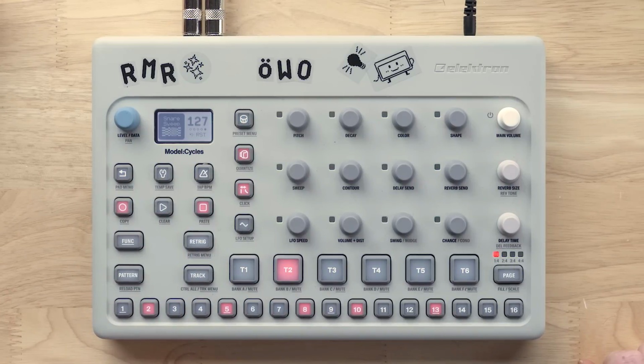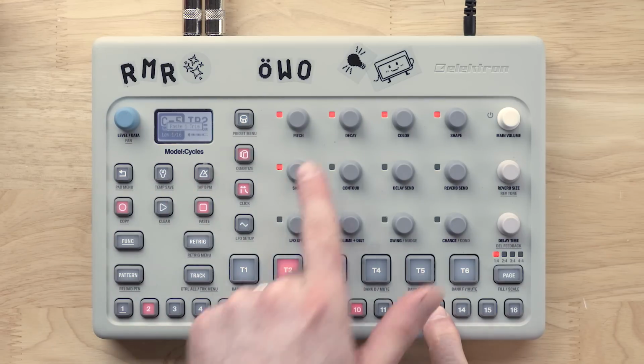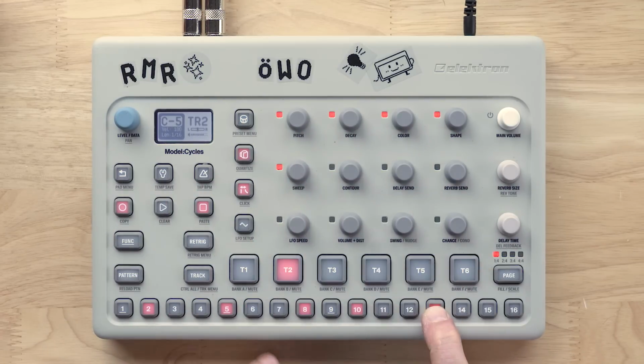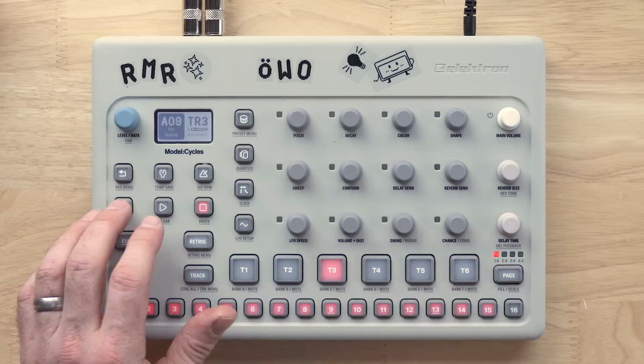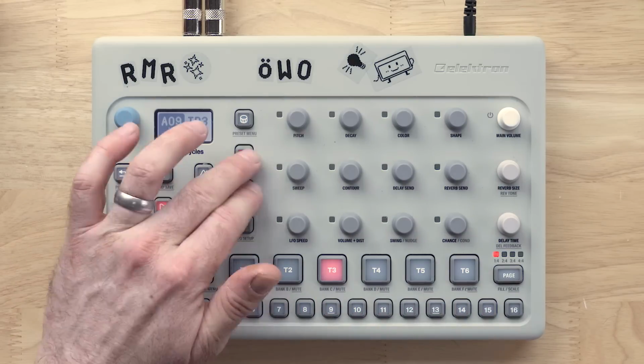If you have a trig that you like and you want to copy it to other trigs, hold the trig down and hit copy, hold another trig down and hit paste. Cool thing is now I can see all the stuff that I locked to that trig, and you can see it's blinking, which means it has some stuff added to it. So let's go over to our metal track and hear how that sounds.